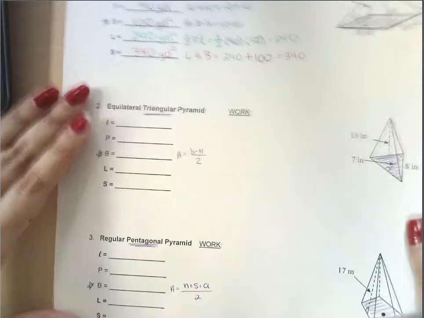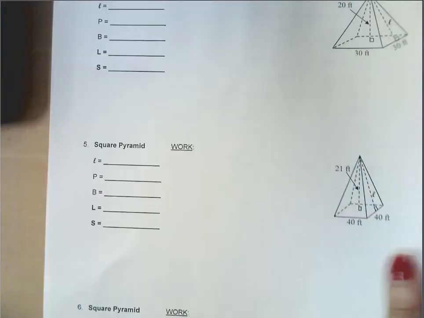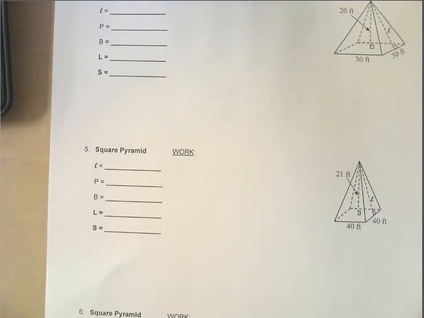Okay, so now you should have already completed those 3 problems. That's what you were supposed to do right now. I'm going to show you how to solve the problems on the back side, but I'm going to show you how to do that with the example that you picked up.